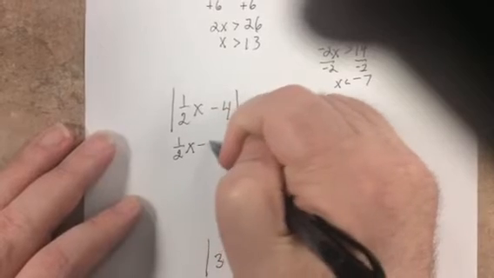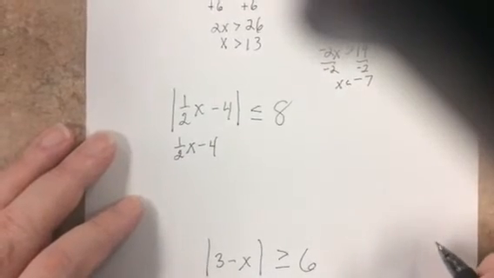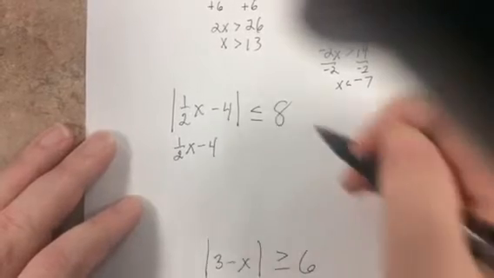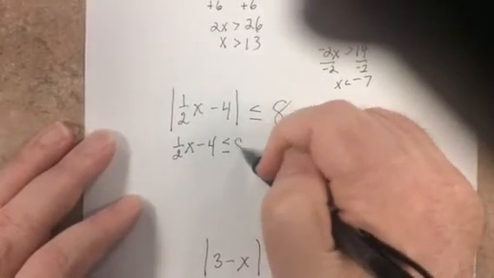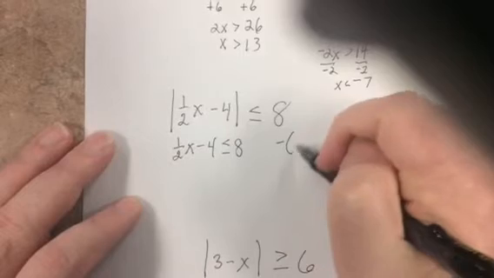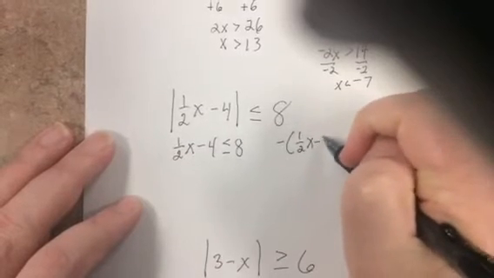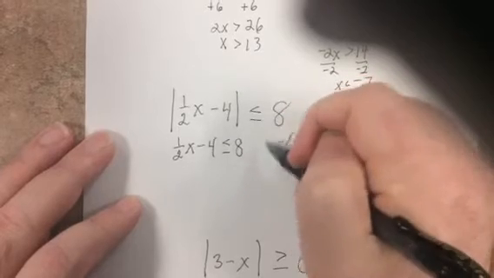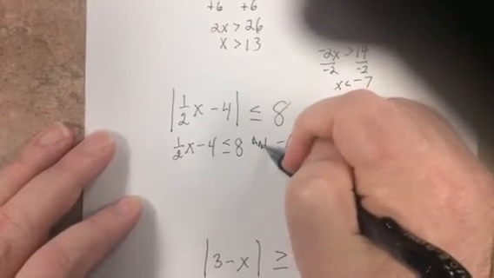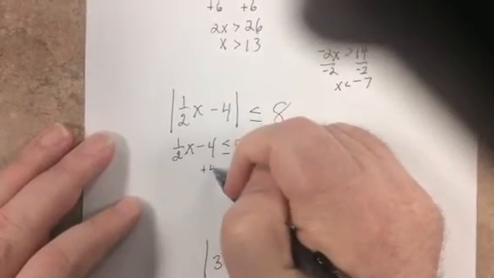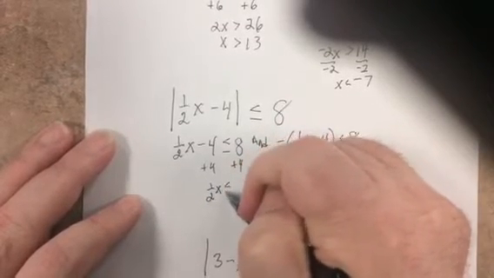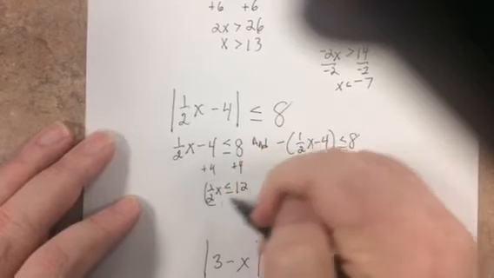1/2 x minus 4. Remember, when you're solving an absolute value, you break it up into 2 parts. So just write it without the absolute value. Then take the opposite. Oh my goodness, this is wonderful. So less than is and. So add 4. So 1/2 x is less than or equal to 12. Multiply both sides by 2.